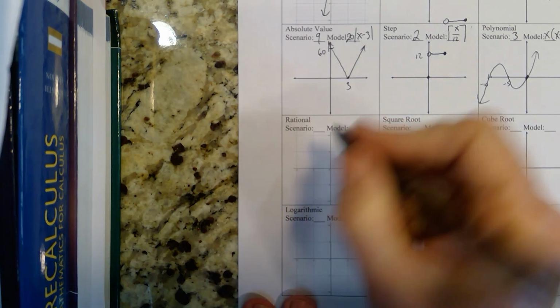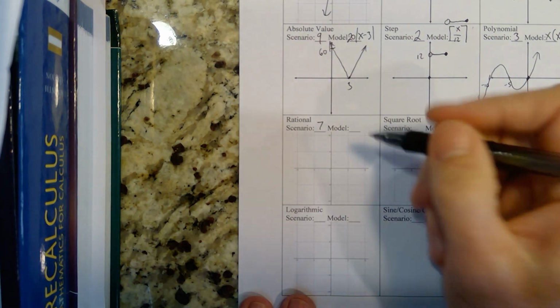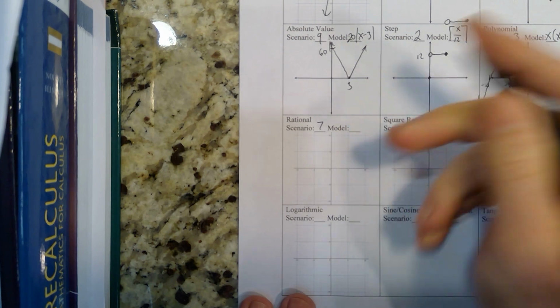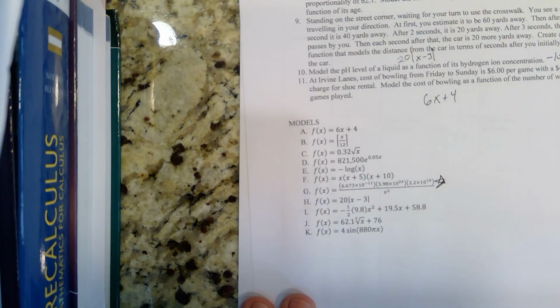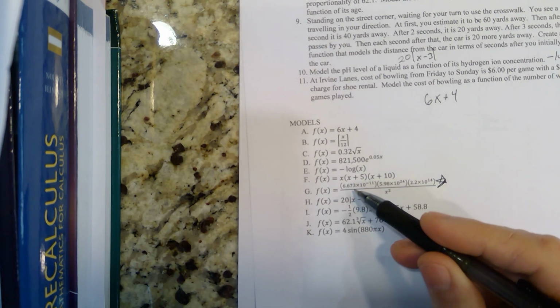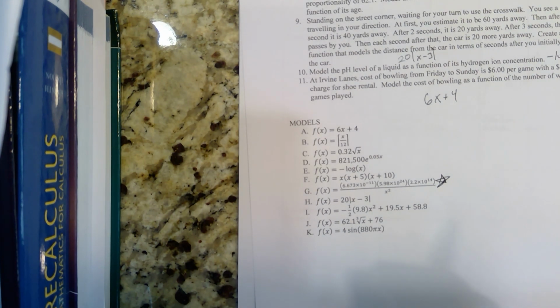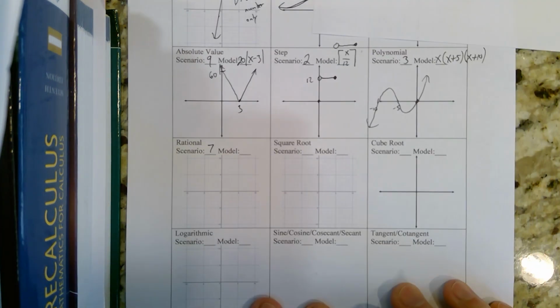Okay, our rational, that one was scenario 7, and that was the really big 6 point something. Yeah, I don't want to write it. It's this one right here. Graphing that, these values are just not pleasant to graph, ladies and gentlemen. I really don't want to graph that by hand. Go ahead and plug it into Desmos and take a look at what the graph looks like. Okay, I'm going to move on.